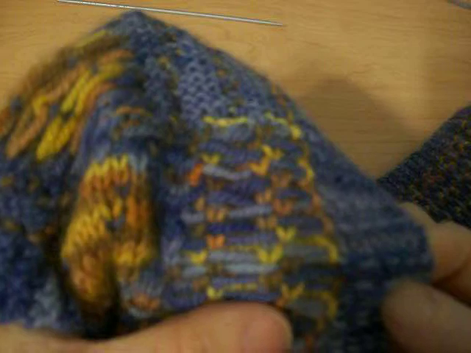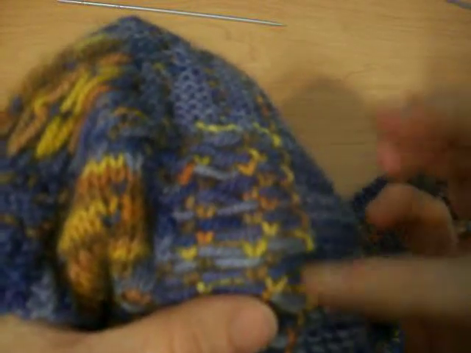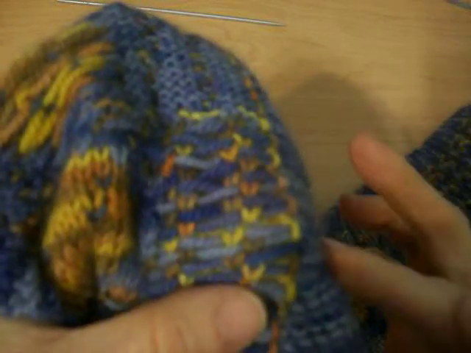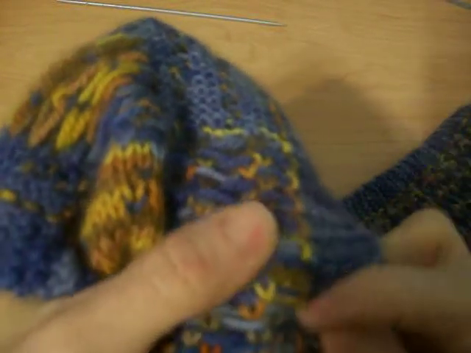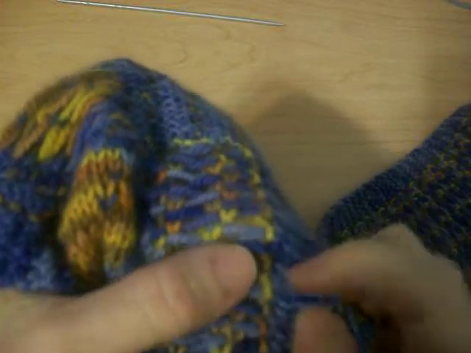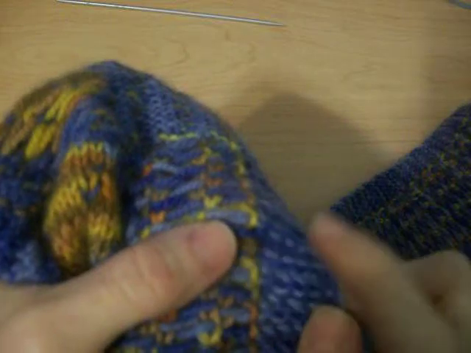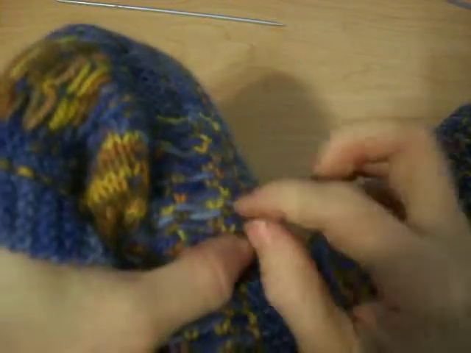I couldn't figure out a way to do it with only ripping down a few stitches, because I have to take the yarn around the contrast color, around the main color, and I just didn't.